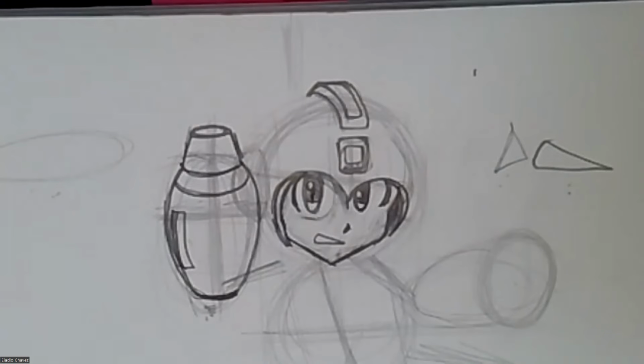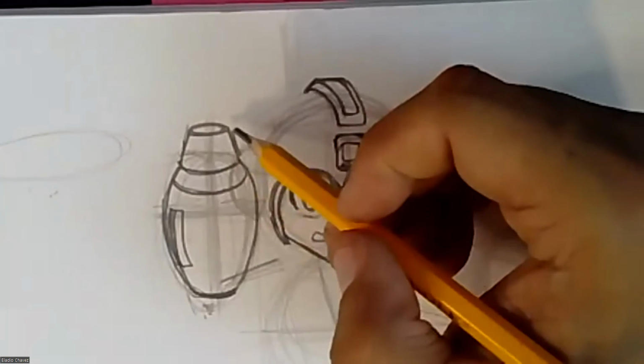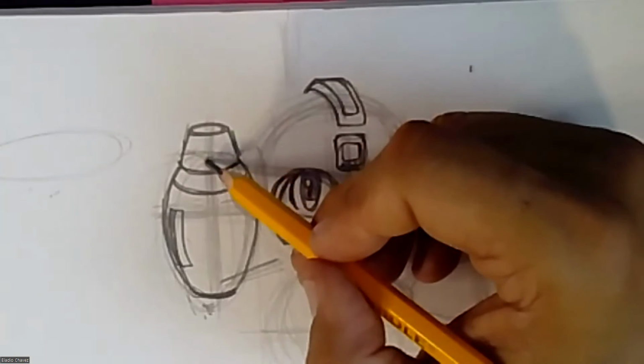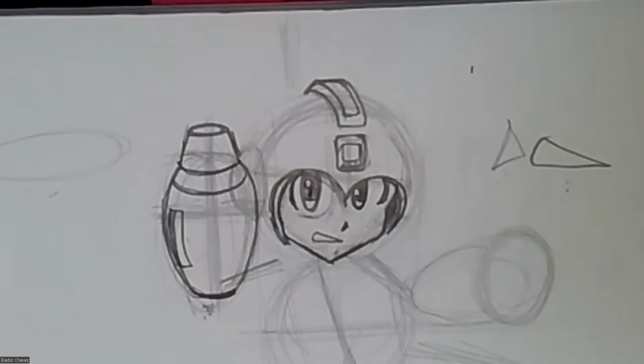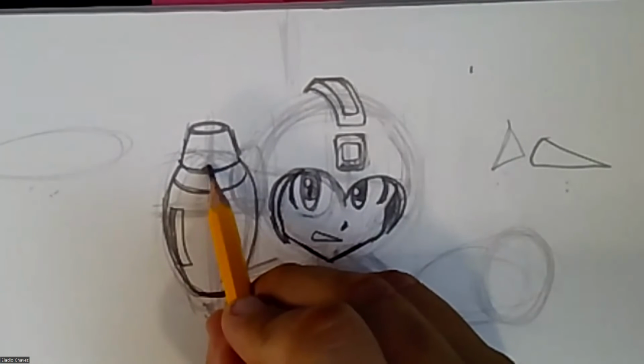And I just shaded it in. There is shading on this side as well. And there's some details, these little gaps. Let's do this first one right in here. This is like little details.